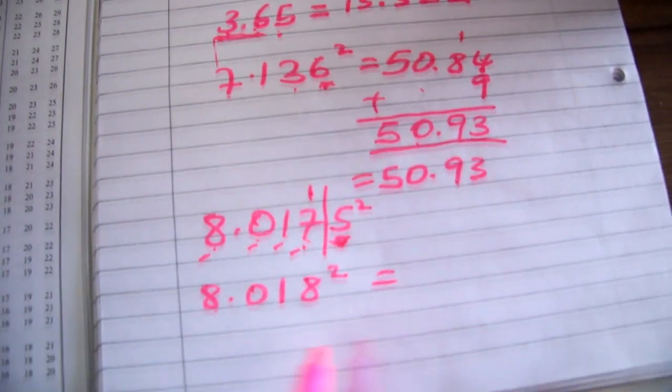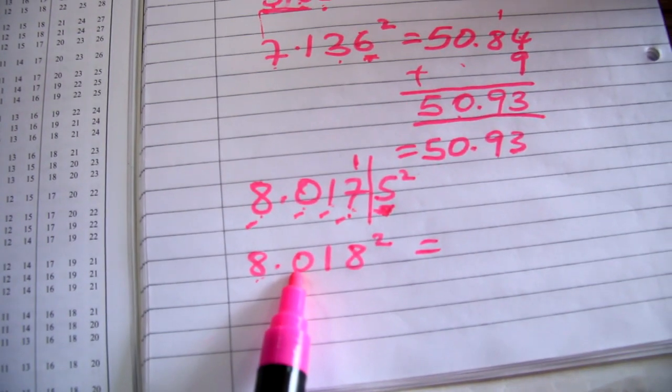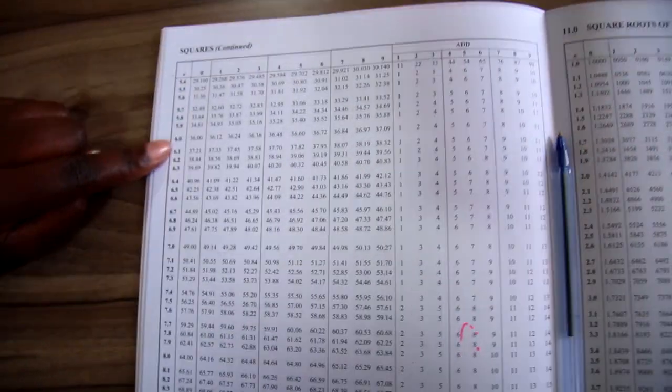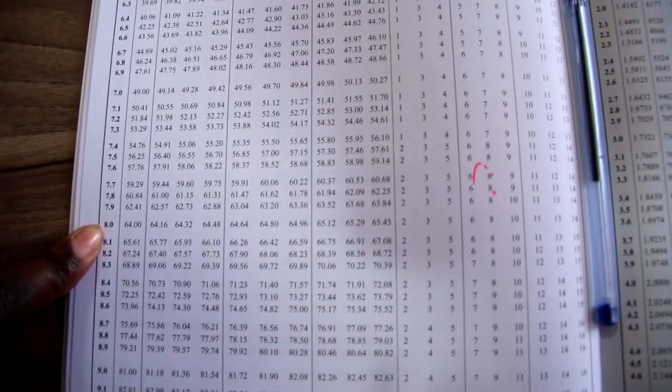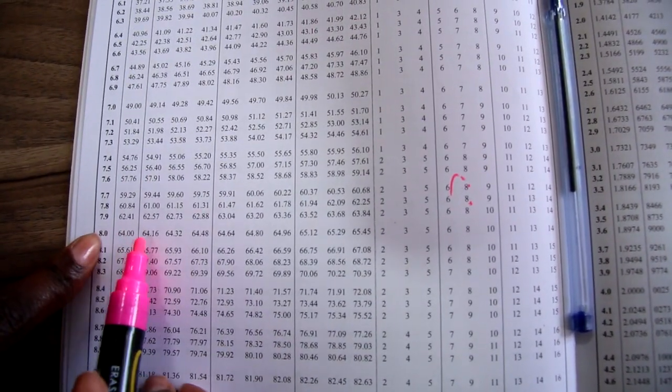So in this case now, we are going to look for 8.0 along the x column. This is 8.0, and then the next number is 1, so 8.01.